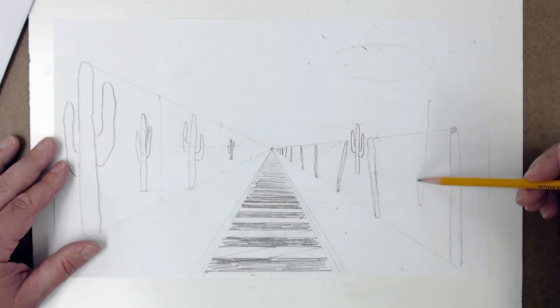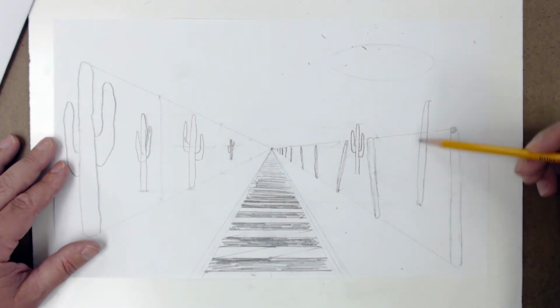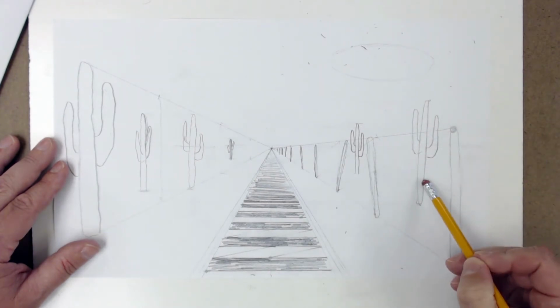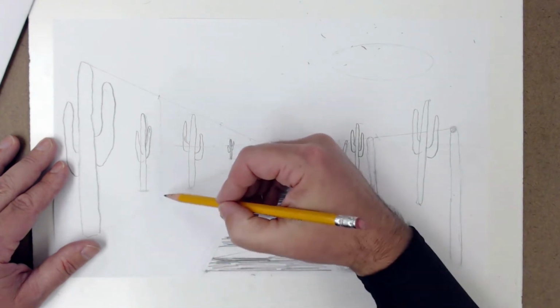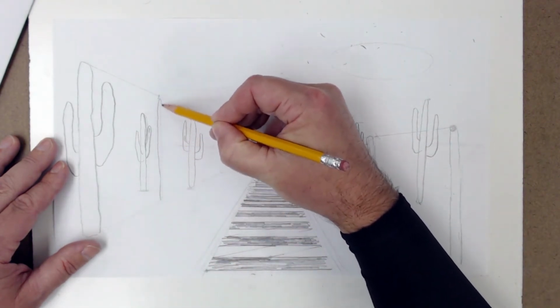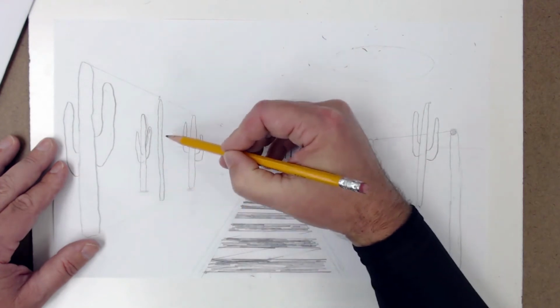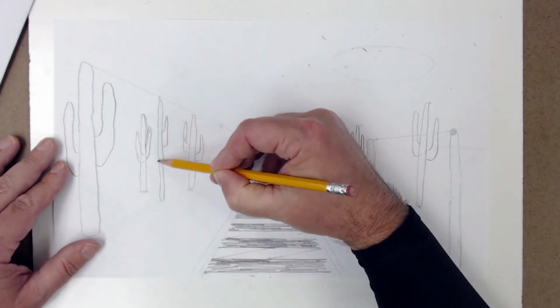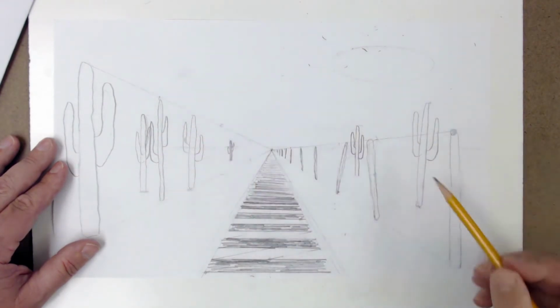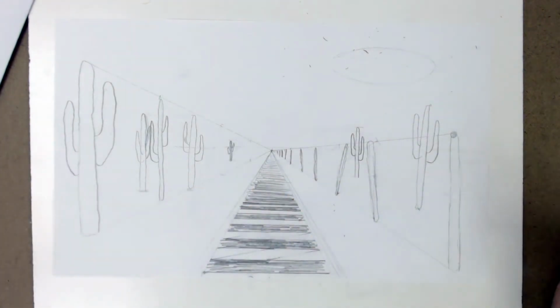And so I've got another cactus right here, exactly the right height of what it would have been if it had been right here. Same thing.